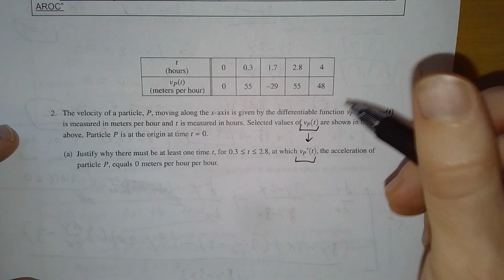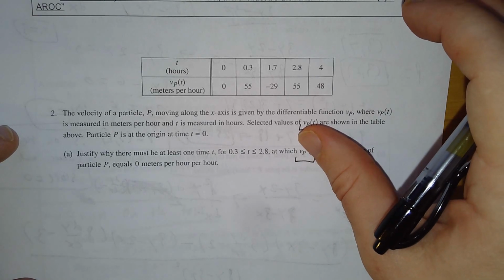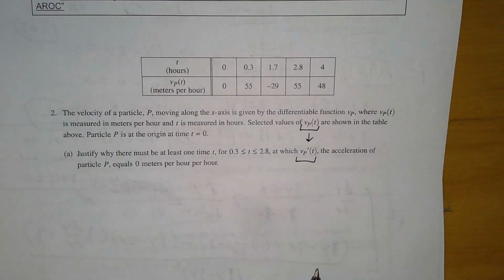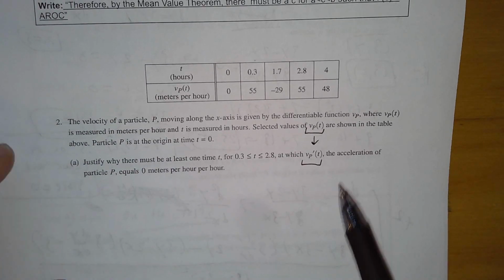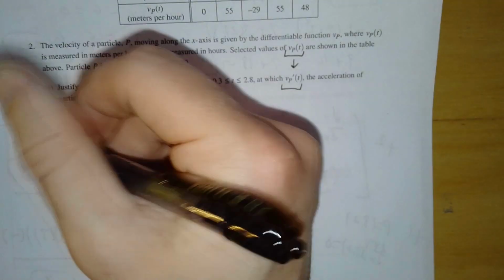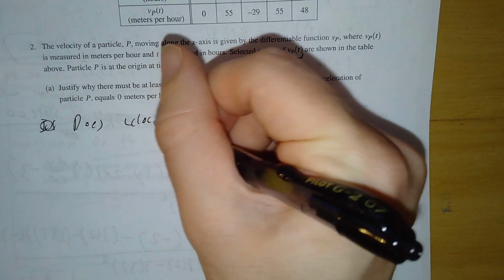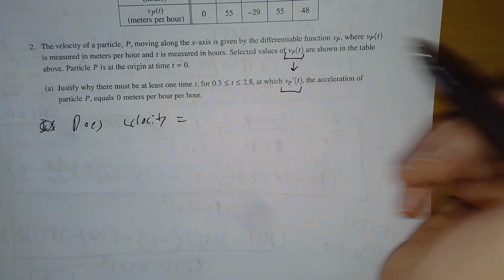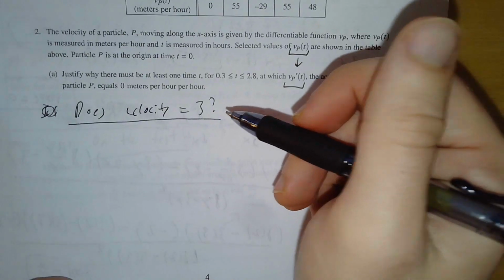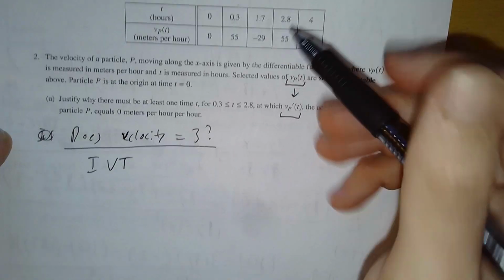It would be intermediate value theorem if it was asking just about the velocity being a certain value. Let me mark that down below. If it was asking, does velocity equal 3, that is going to be IVT, or intermediate value theorem, because I'm given velocity. What it's asking for matches what I'm given. Does that make sense?